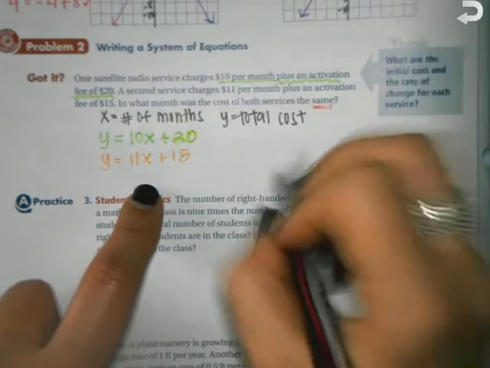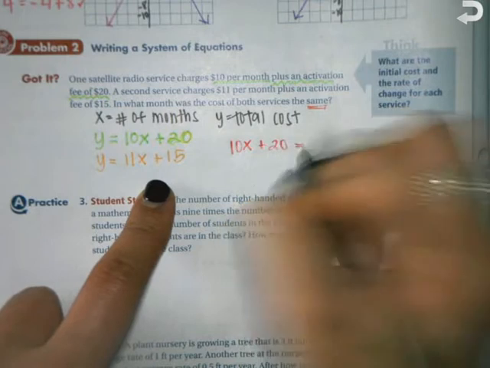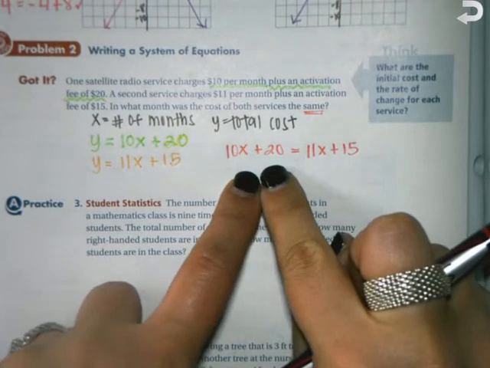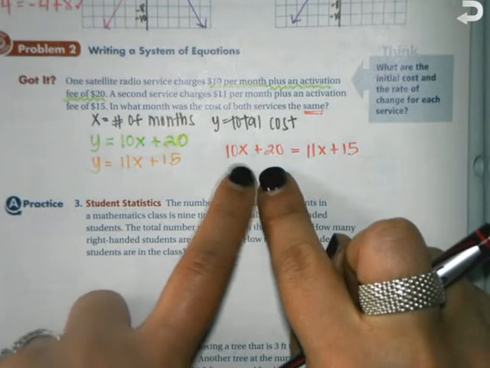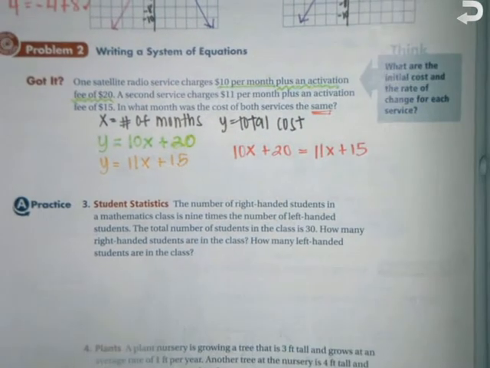So if I have this equation equal to this equation, could I figure out when they are the same? Yeah, so let's set them equal to each other. 10x plus 20 equals 11x plus 15. So this is saying satellite radio number 1 is equal to satellite radio number 2 at x months. So we just solve for x.